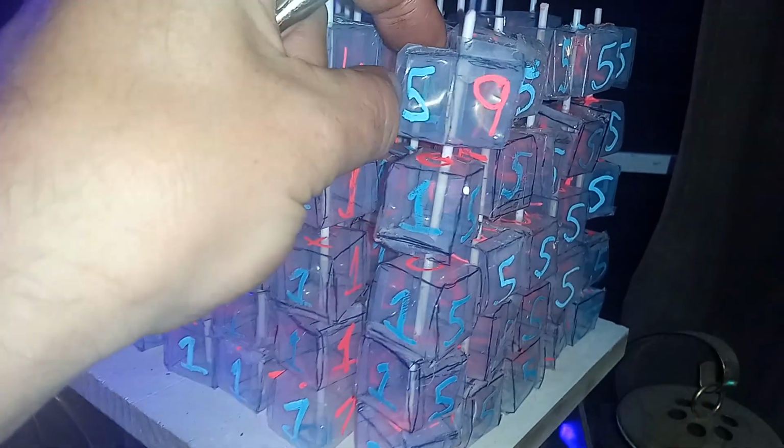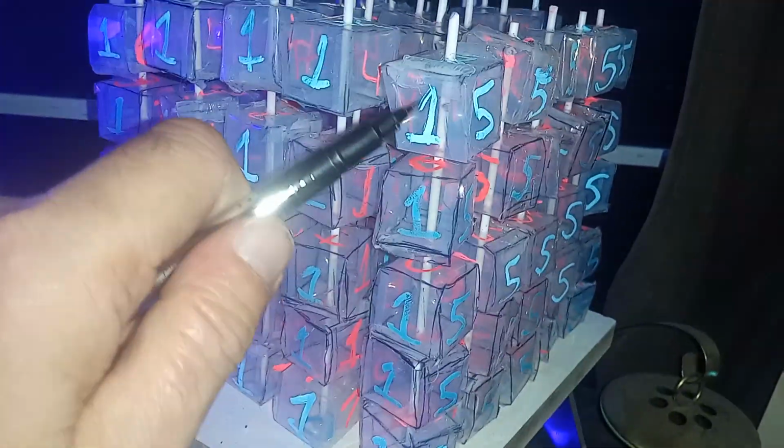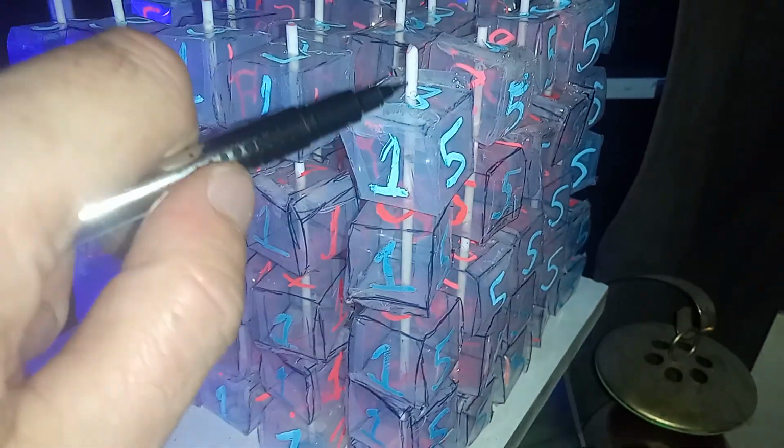The red numbers are the addition of every number that intersects the cube. Every blue number, 1, 5, and 3, for example, is 9.